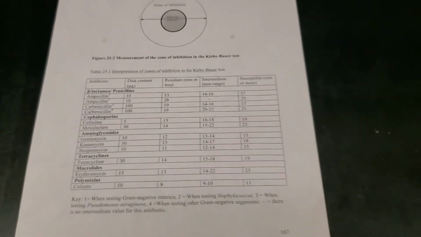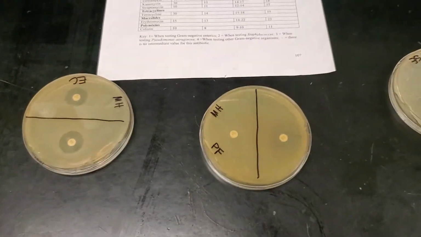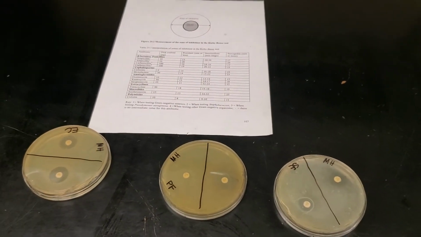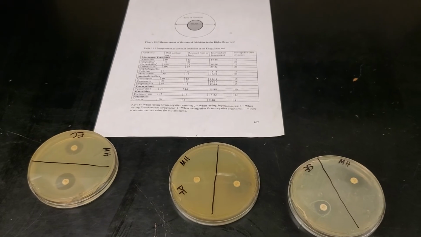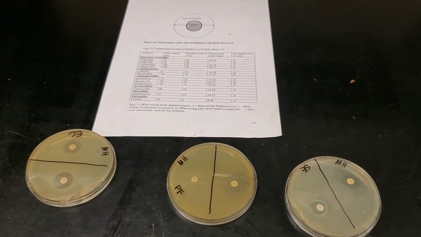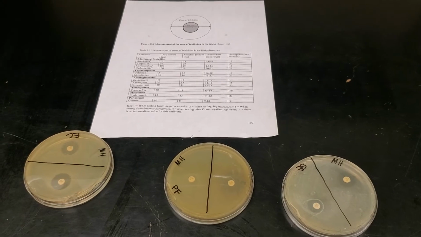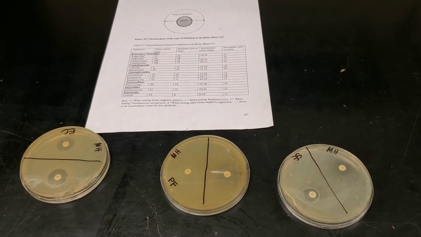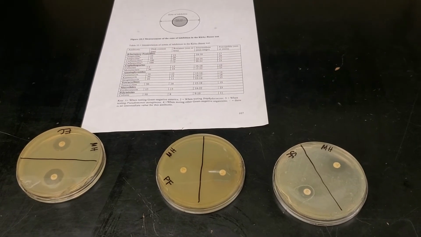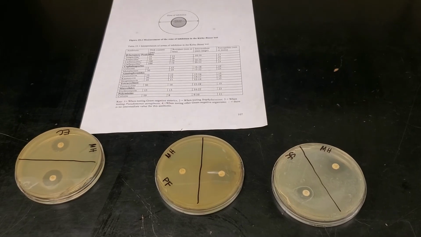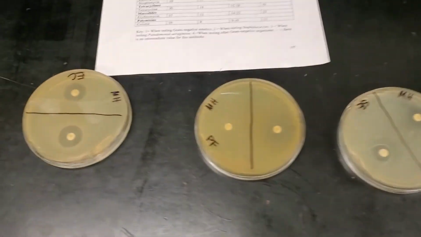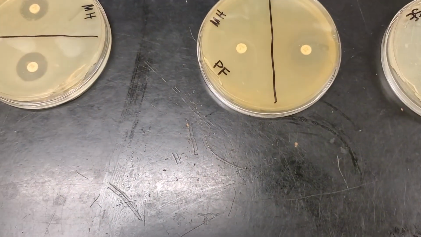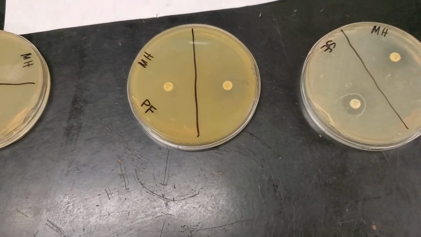And so that is how we do the Kirby-Bauer method of testing antibiotic susceptibility using a Mueller-Hinton plate, antibiotic discs, and then a broth culture to create a lawn of growth on the surface of the Mueller-Hinton plate that gets incubated with the antibiotic discs, and after 48 hours we are able to measure the zones of inhibition for our different organisms and for each of the antibiotics we tested.